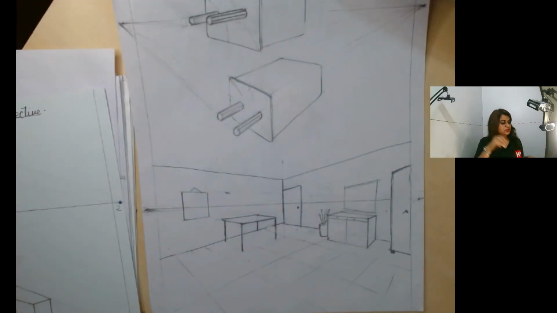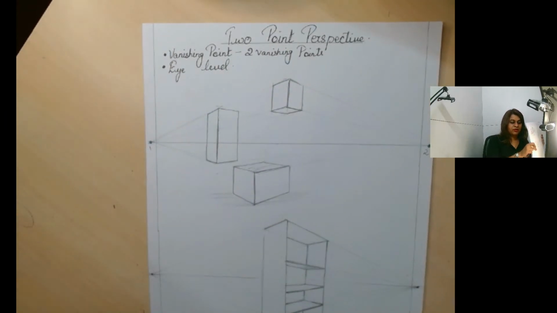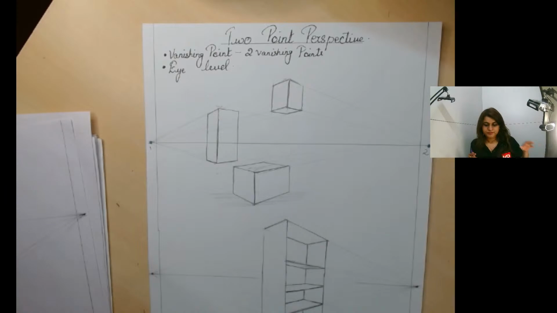So I hope you understood the basics of 2-point perspective. I'll do a little bit of a recap once again for you guys. 2-point perspective has two vanishing points, and of course eye level is inevitable, right?